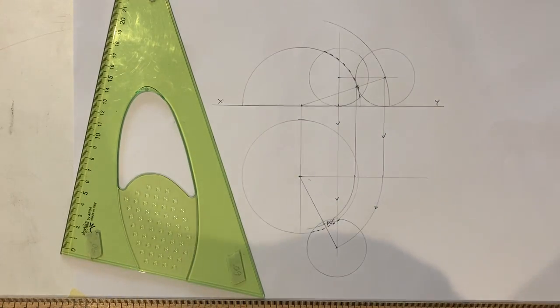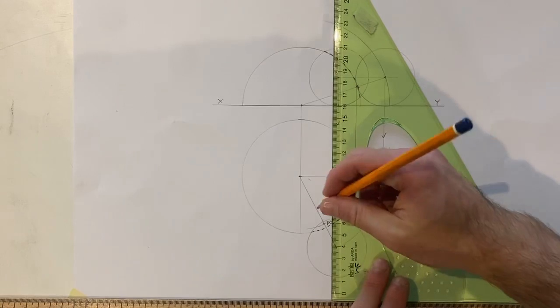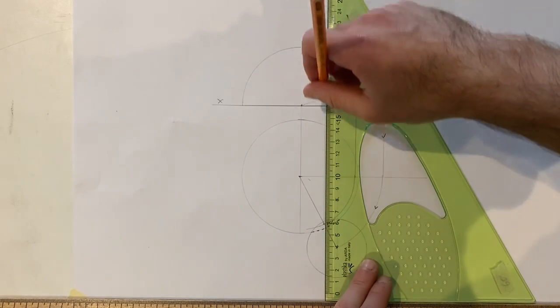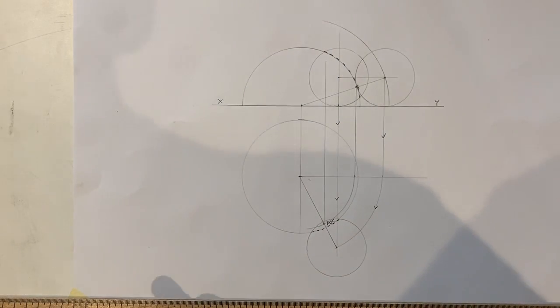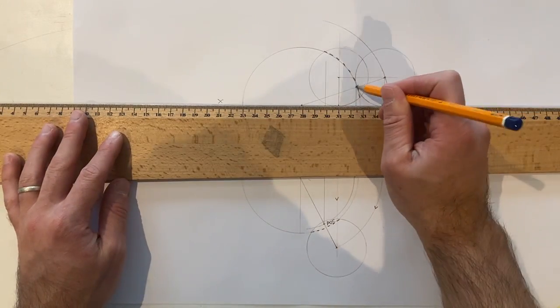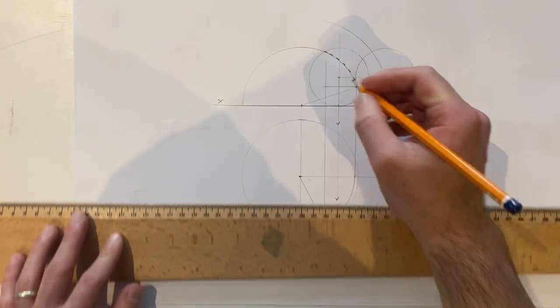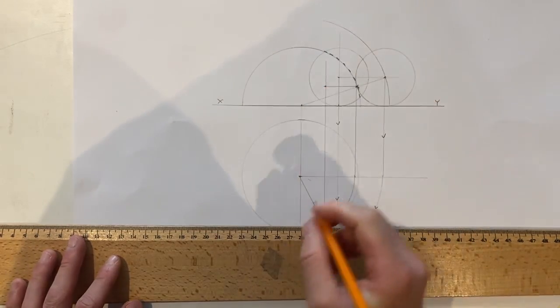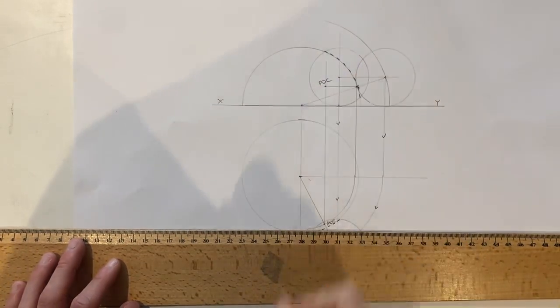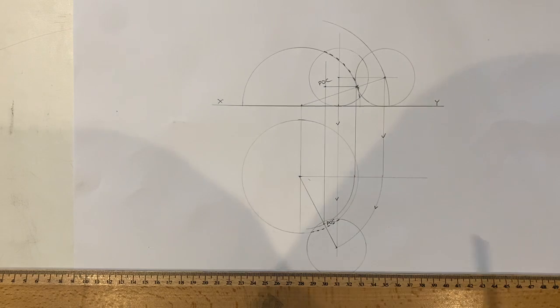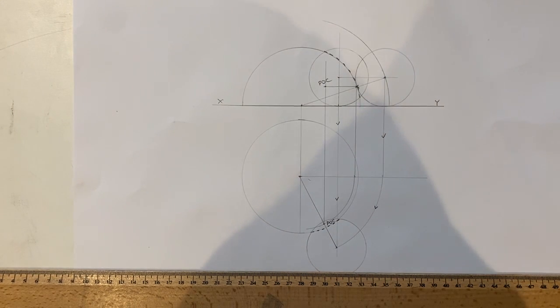To find that in elevation, I take it back up. The height isn't going to change because the sphere is still rotating around on the ground. I take that point of contact across where they meet. That's my point of contact in my elevation. So hopefully that video helps anyone who would have been stuck on that question there.